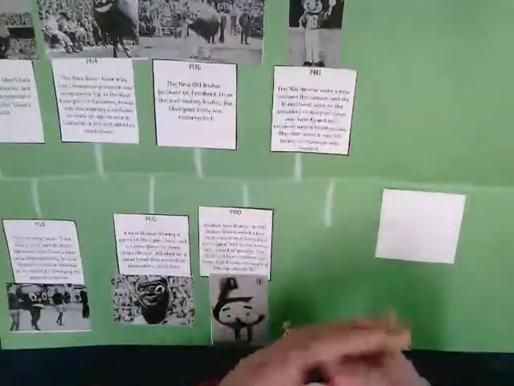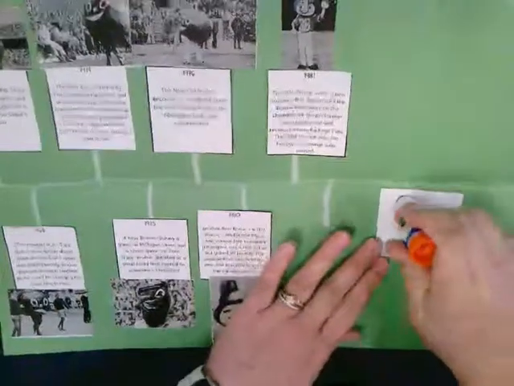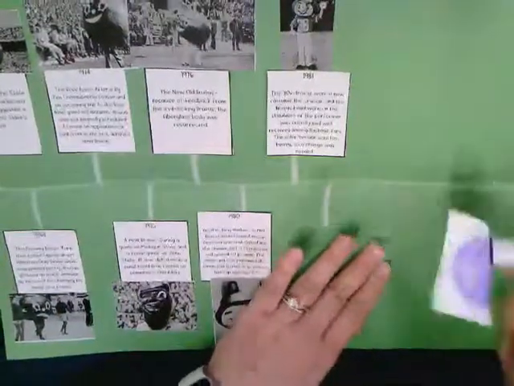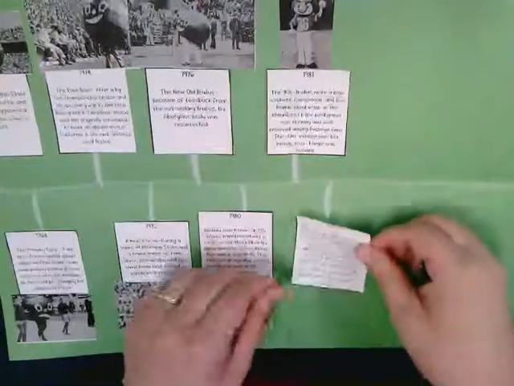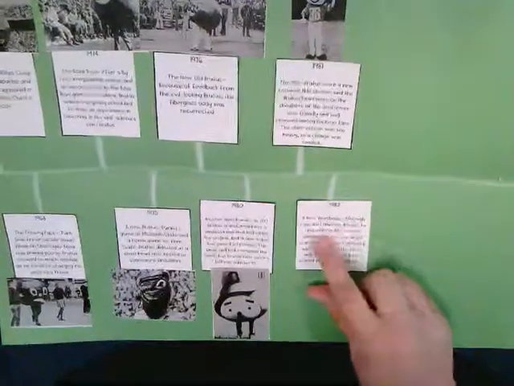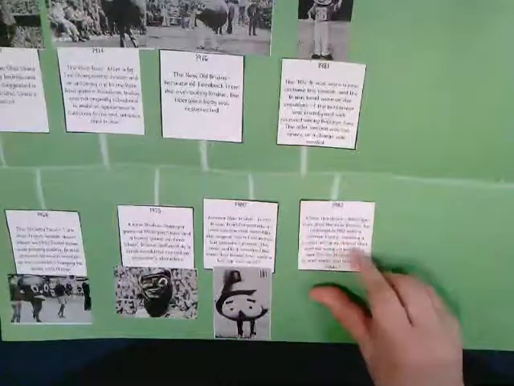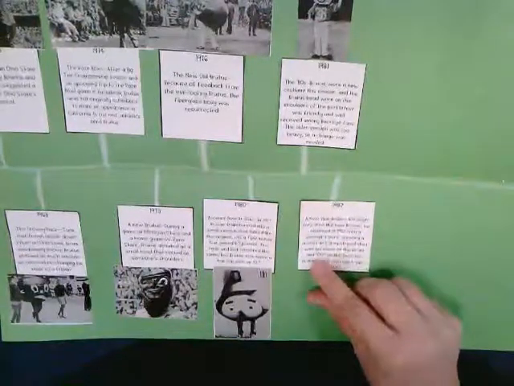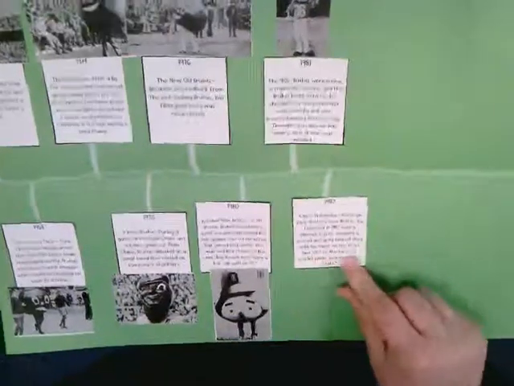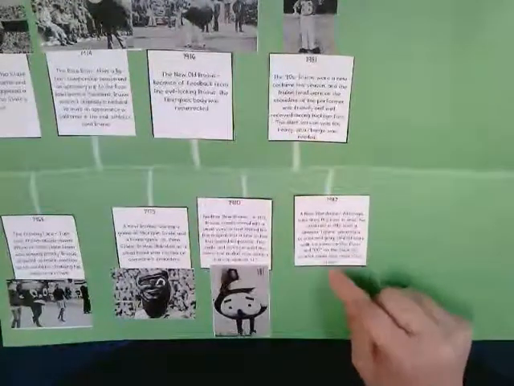So let's glue this down first, and then I'll read it to you. Remember, if you need to pause and catch up, it's okay to stop the video and pause and catch up. All right, 1982, a new wardrobe. Although fans liked the new Brutus, he returned in 1982 with a slimmer figure, wearing a scarlet and gray striped shirt with his name on the front and 00 on the back. His scarlet pants also read Ohio State.